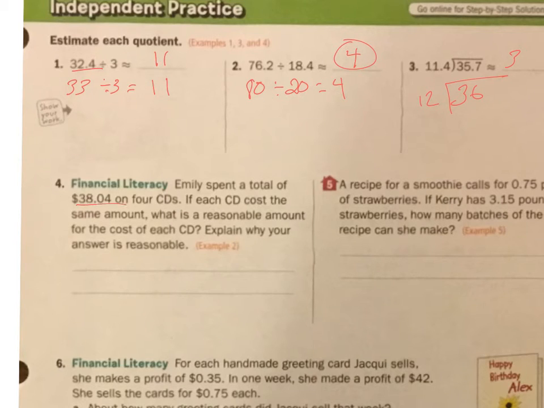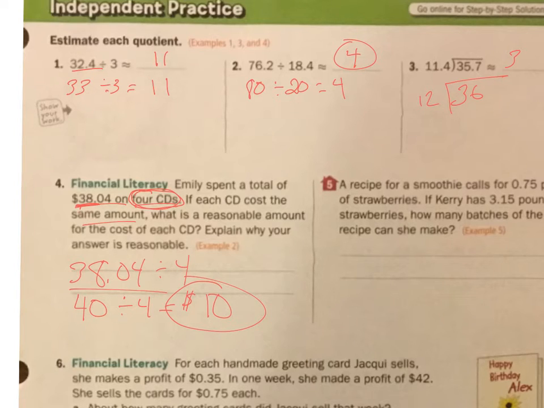Okay, number 4. Emily spent a total of $38.04 on 4 CDs. Each CD cost the same amount. What's a reasonable answer? 38.04 divided by 4. Well, this is so close to 40. And if I make that $40 divided by 4, that's a nice, easy, even $10 a CD. And you could say, I bought 4 CDs. If the CDs each cost $10, that'd be about $40. Pretty close to the 38. So if we wanted to get an exact number, it's probably going to be 9 something. But an estimate is $10 a CD.